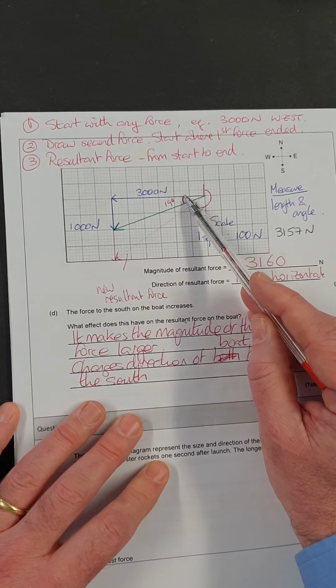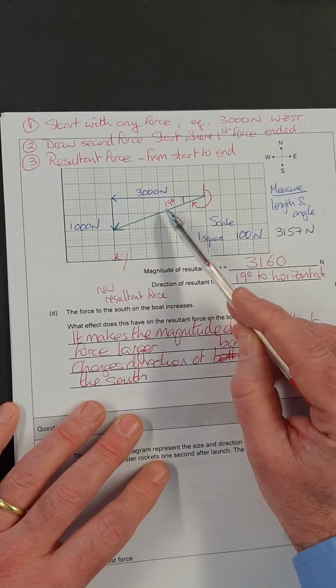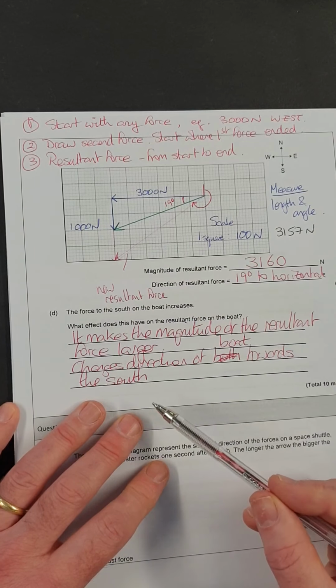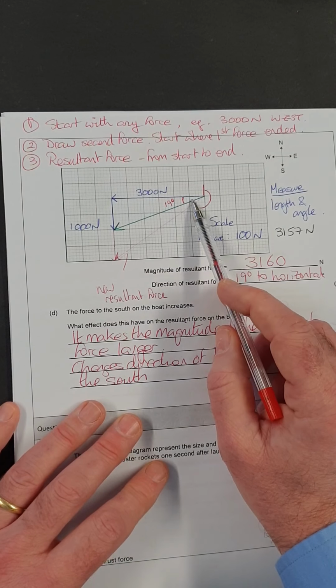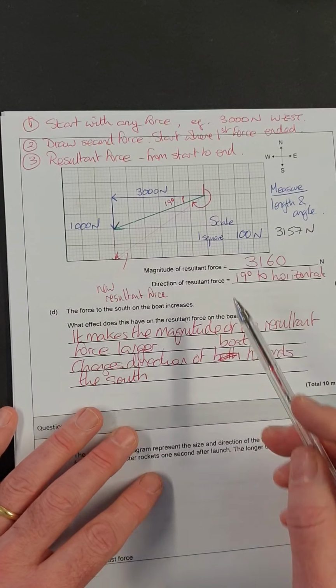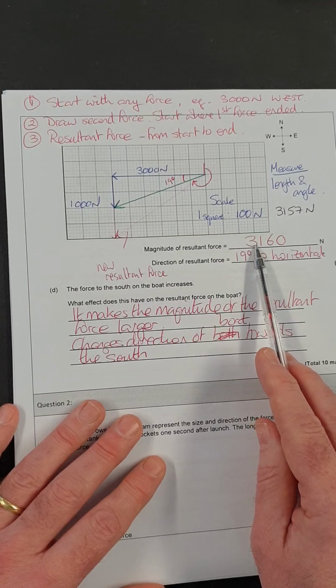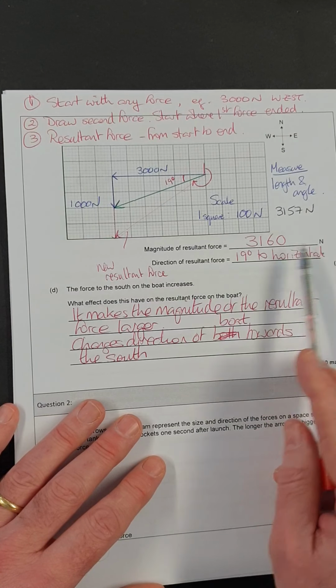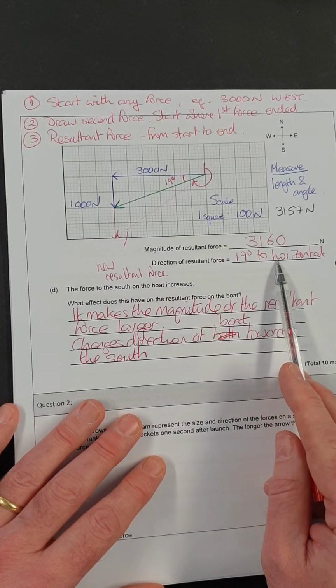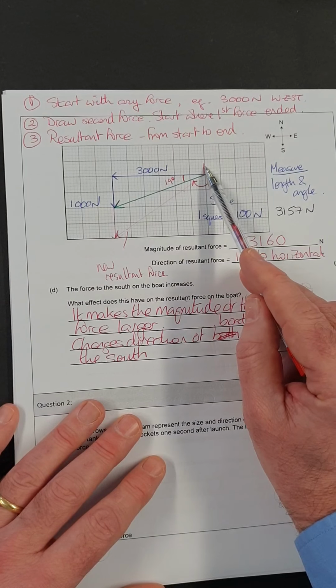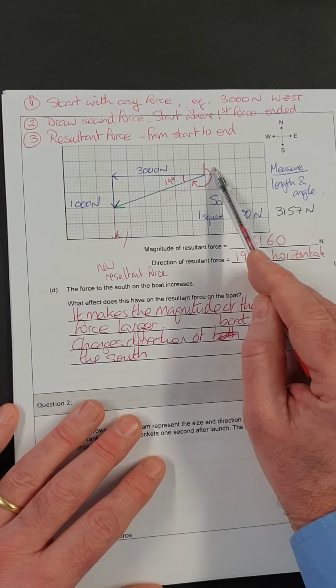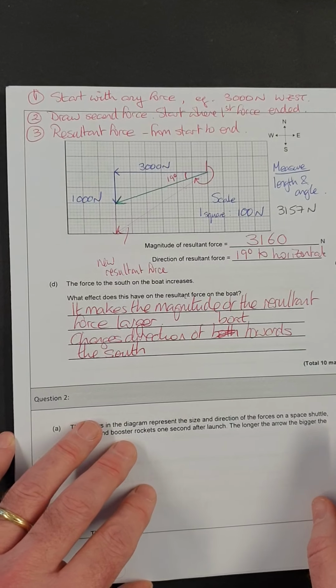I also have to measure this angle to find its direction, so you must have a protractor with you in the exam. And I find that my answer is 3,160 Newtons, and I've written here 19 degrees to horizontal, or I could have measured the angle from north and given it as a bearing.